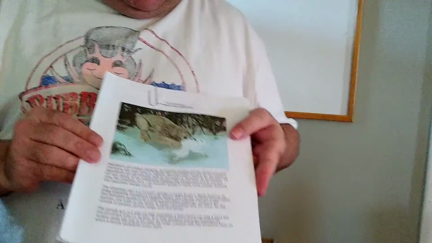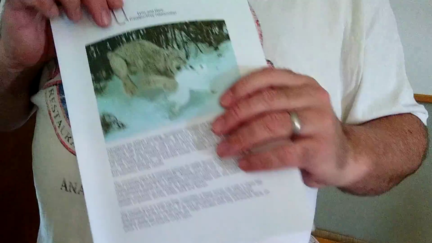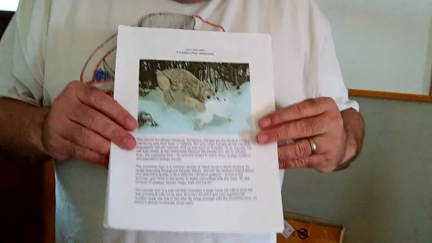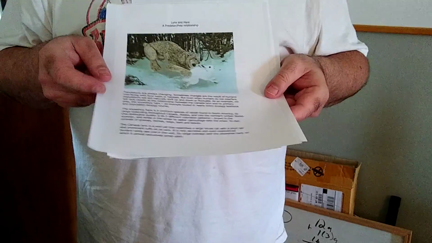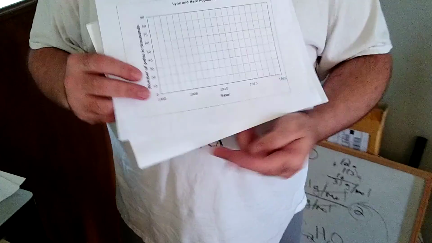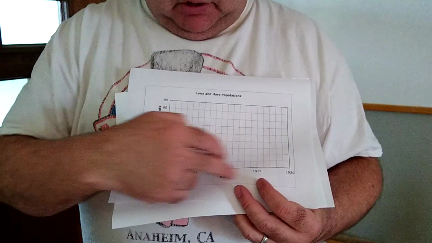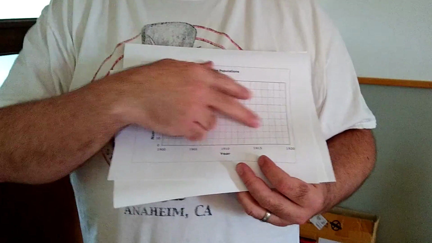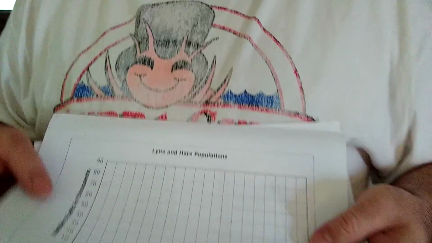So here's the worksheet, your predator-prey. You had to read about the lynx and the hare. This is a case study based on trapping information out of Canada. You read through a little article, and then you had to fill in this data table. You had your years and your numbers, and there should be two different lines on here, one showing the snowshoe hare and one showing the lynx, the cat. I should also see a number of different things written on your graph.